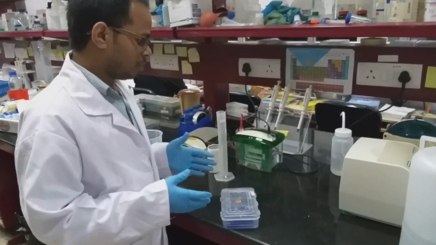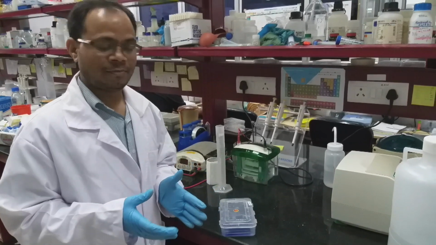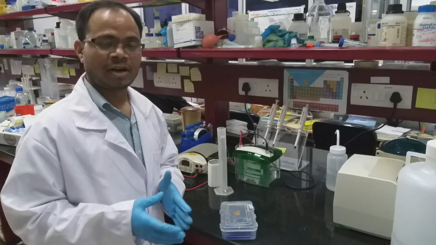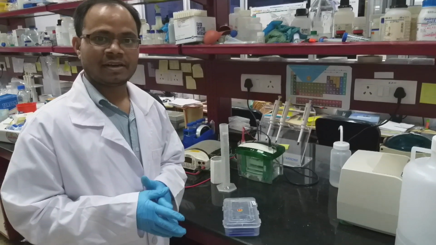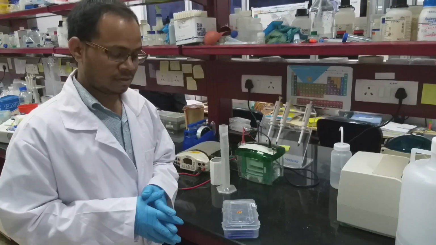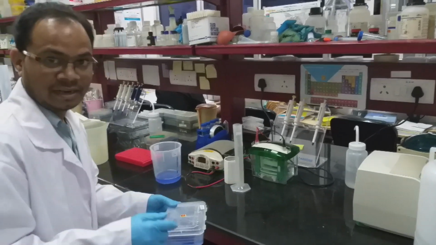The destaining solution composition is, for 100 ml, 40 ml of double distilled water, 40 ml of methanol, and 10 ml of glacial acetic acid. So I am going to keep this on a rocker.